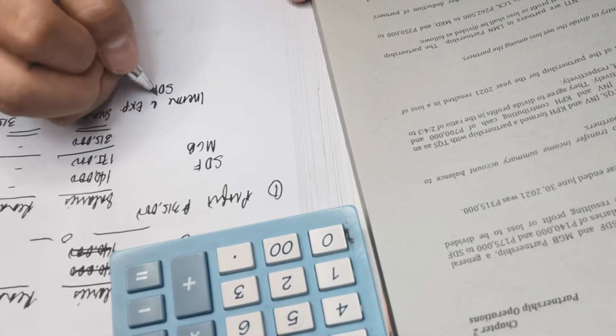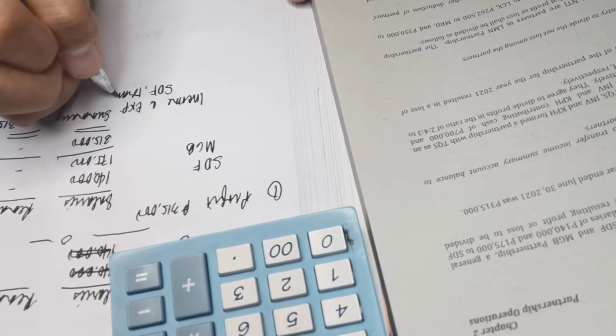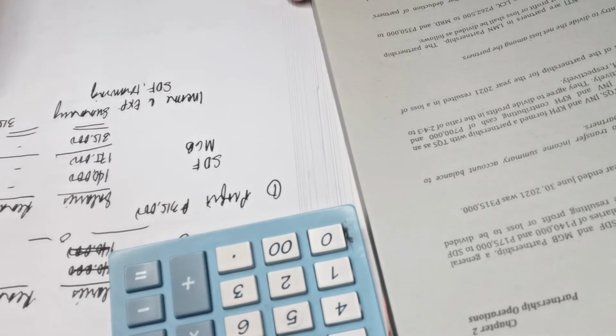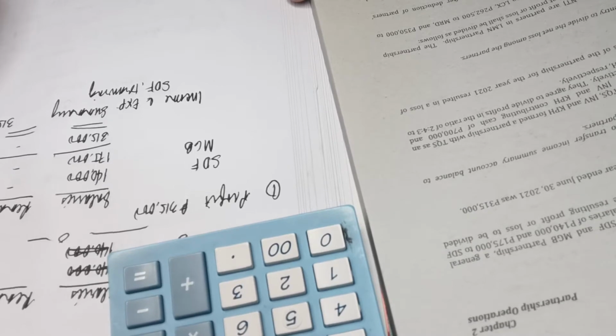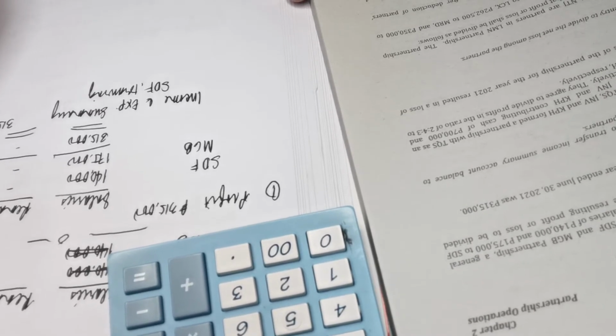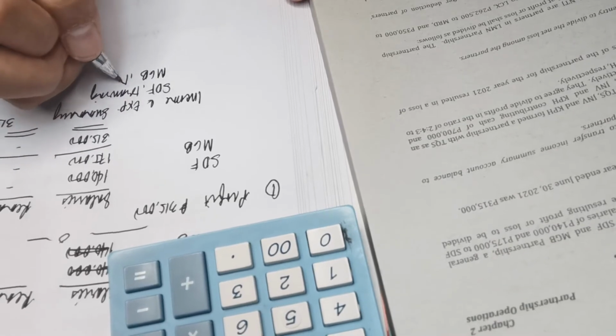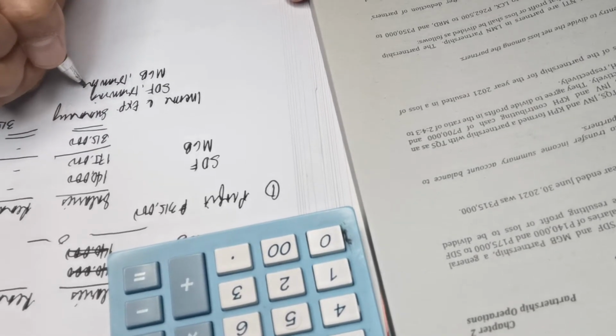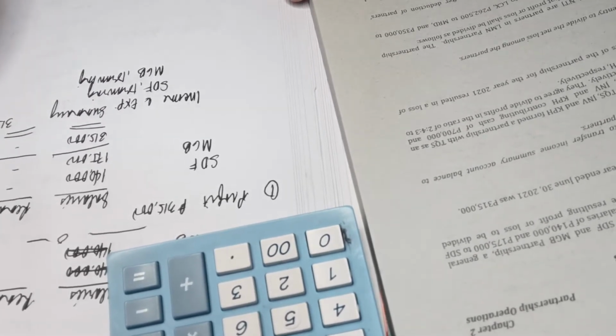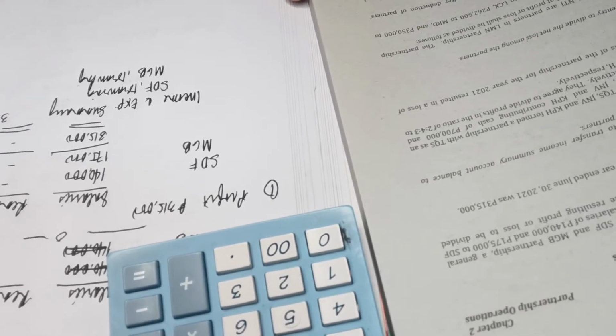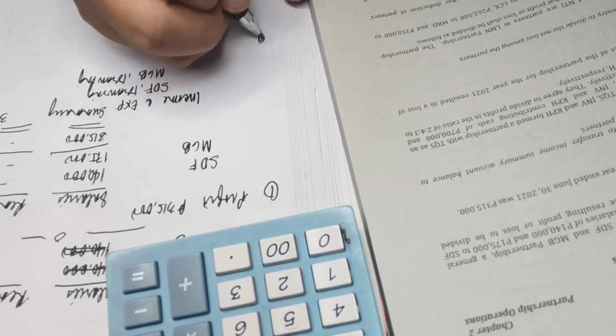Credit SDF drawing for 140,000, and credit MGB drawing for 175,000. Okay, so that is the division of profit and losses.